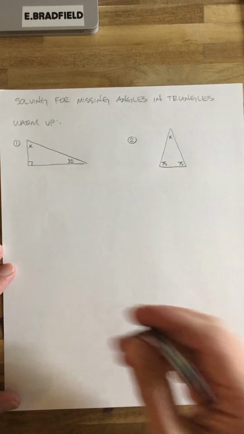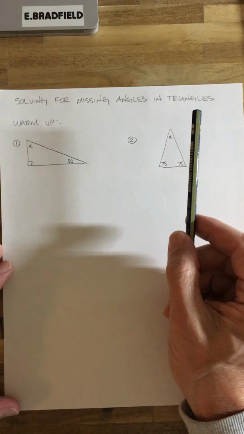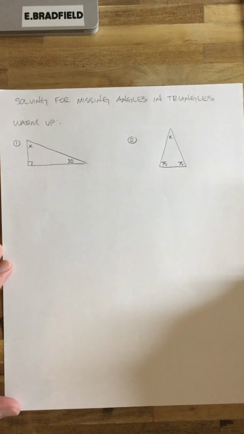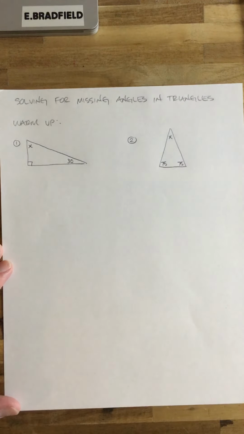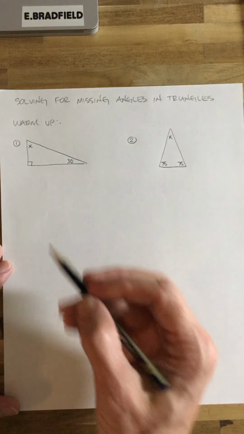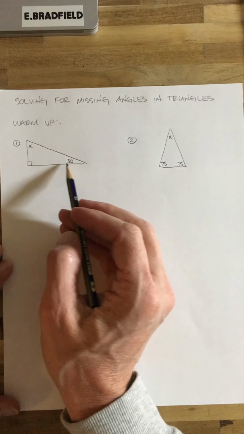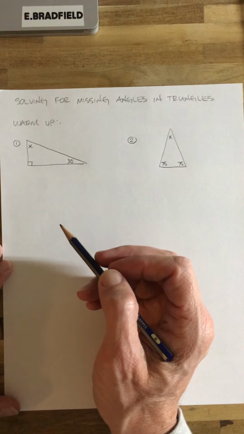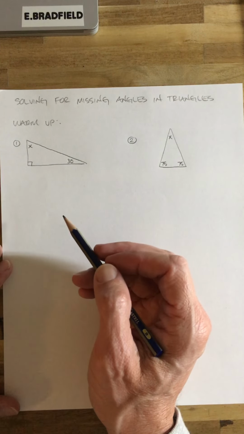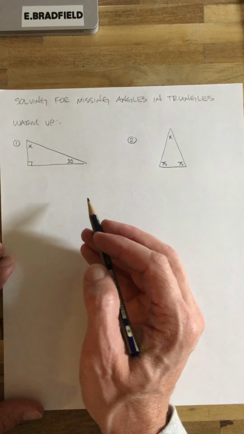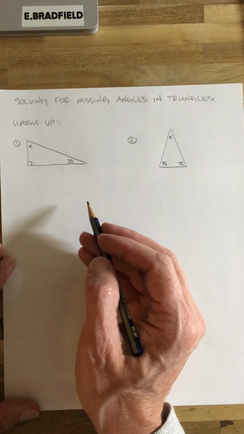So today we're going to be solving for missing angles in various triangles, and let's just go ahead and get warmed up with some easy stuff, okay? In case you've forgotten, remember that the angles inside of a triangle add up to something. Do you remember what they add up to? Okay, good. They add up to 180 degrees, okay?